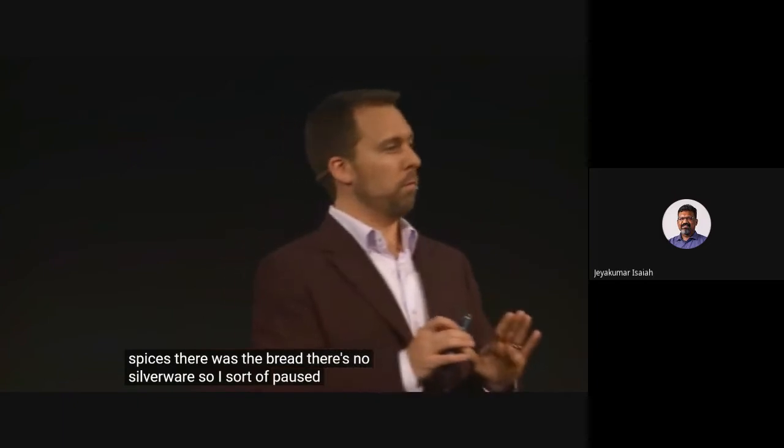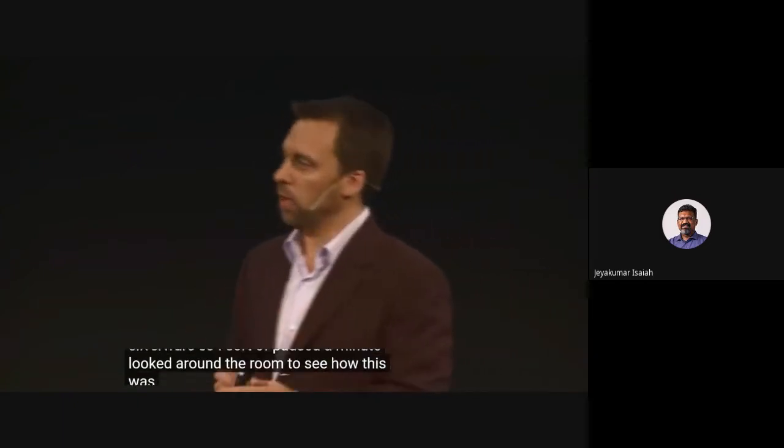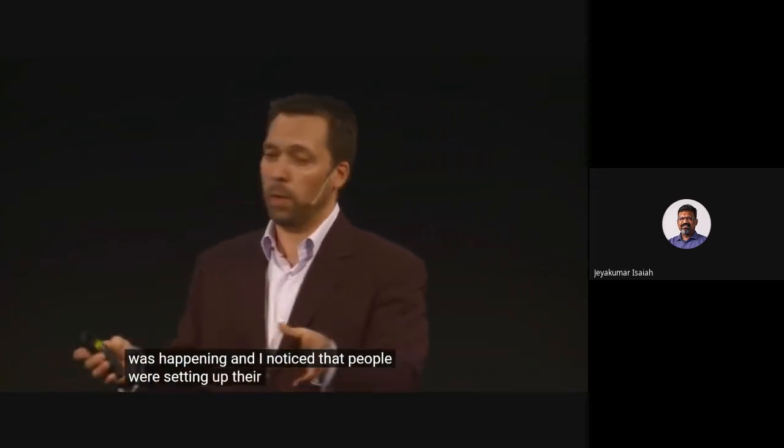So I sort of paused a minute, looked around the room to see how this was happening, and I noticed that people were setting up their plate a certain way. They were using the bread to basically dip the food and eat with their hands.